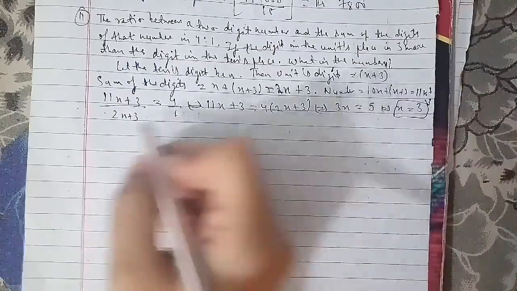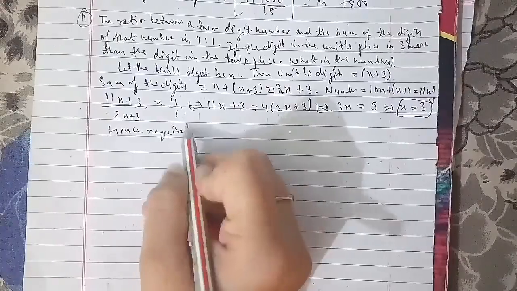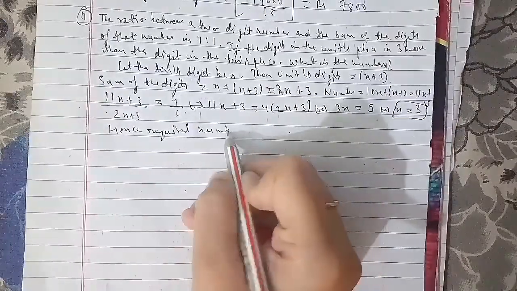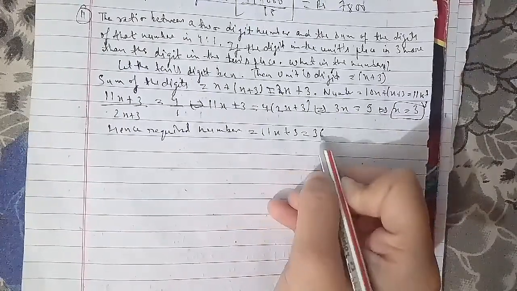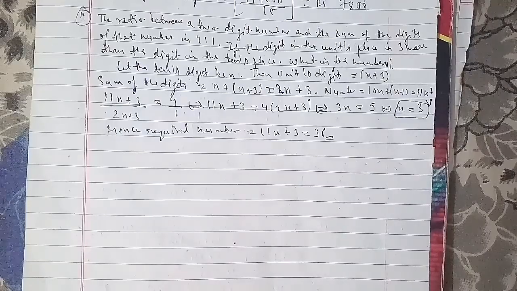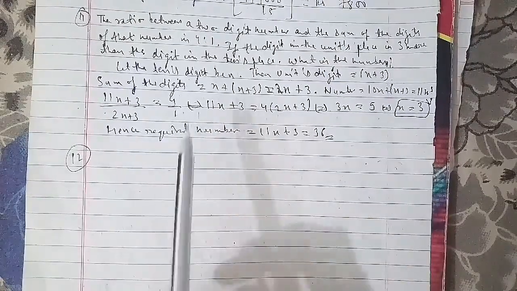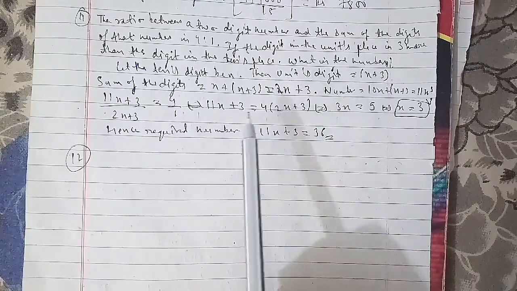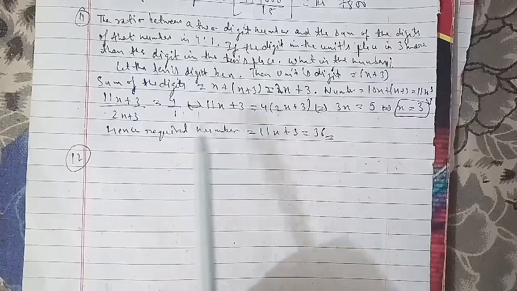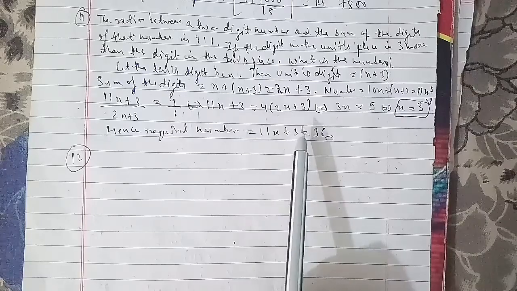If 63 is subtracted from the number, its digits are interchanged. Find the number here. Let's go ahead to find out for that as well, which is to be as follows here.